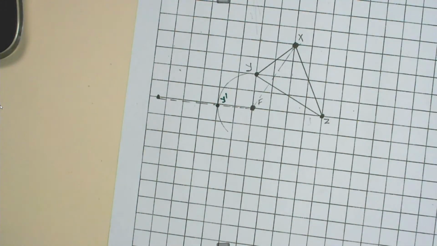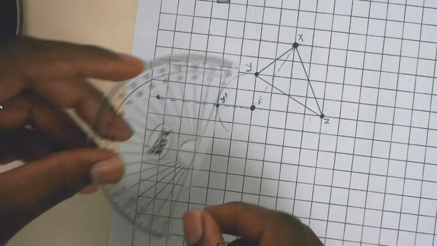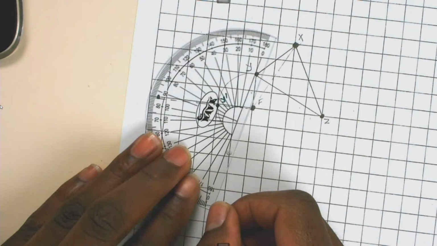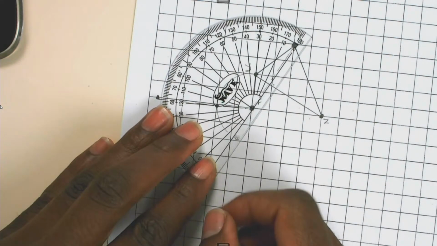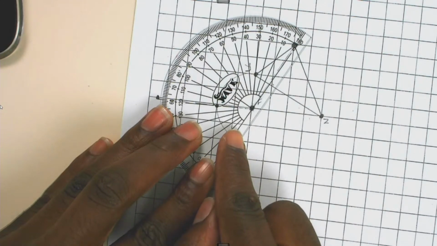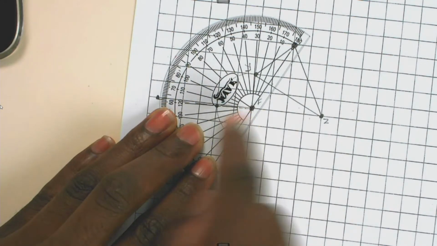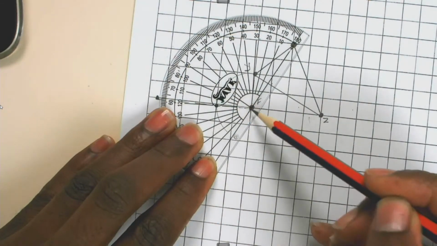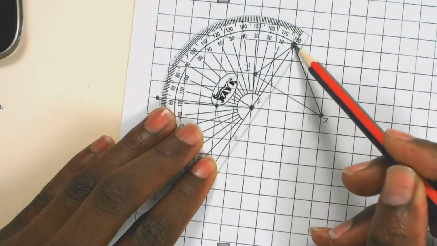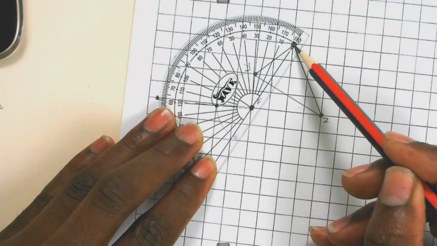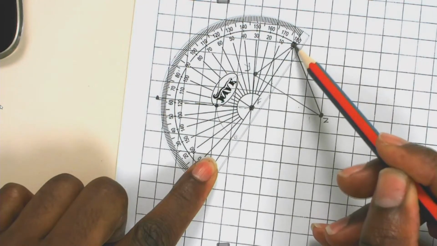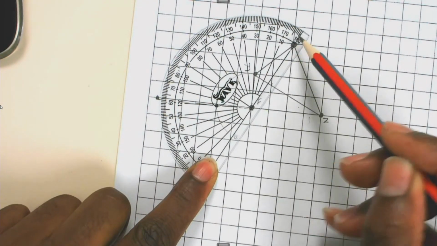Now after having done that, guys, that is my dotted line. Step number 2, I take my protractor and I'm putting it. The center must be at the center of rotation. The 0 must be straight to the point that I'm about to rotate. So the center must be at the center of rotation, and the 0 must be on this point that I'm about to rotate. If my 0 is there, then I can now start to rotate it.